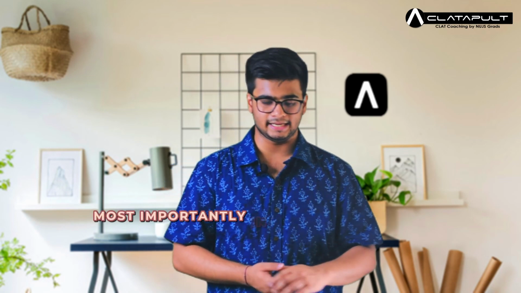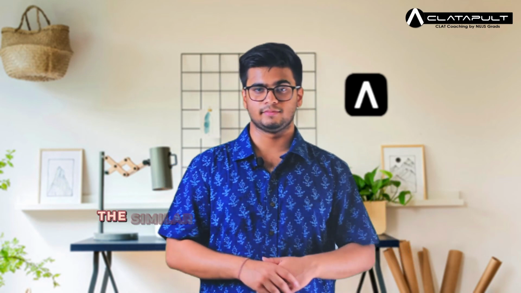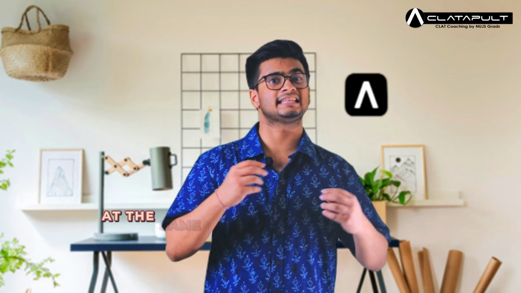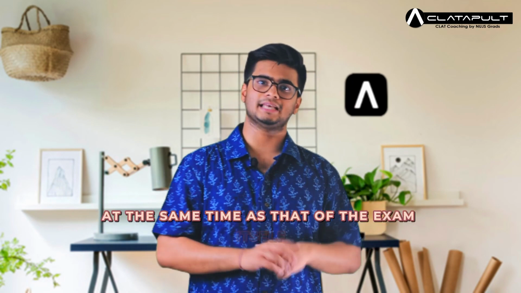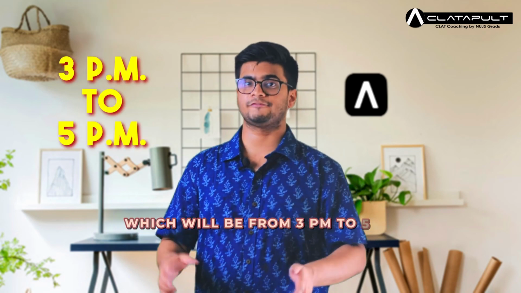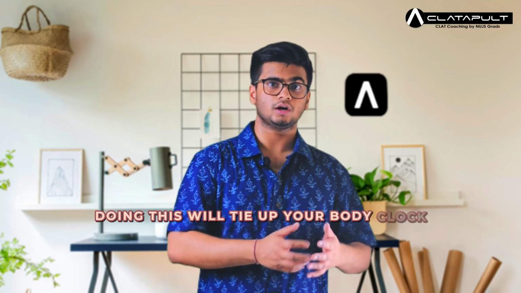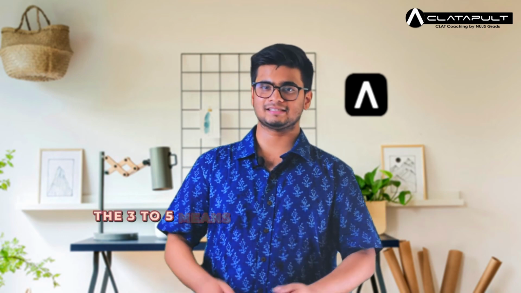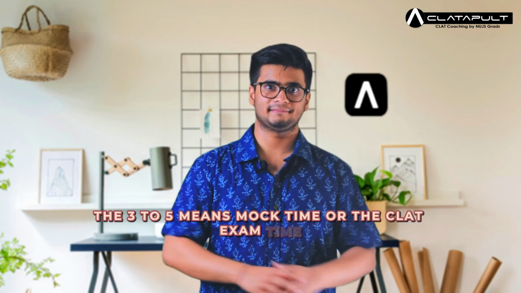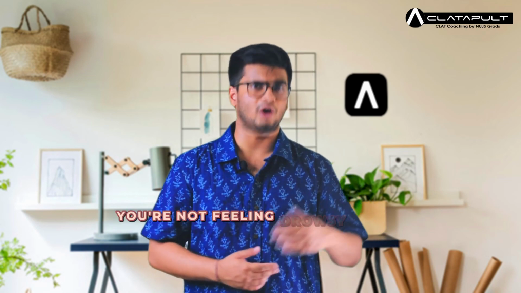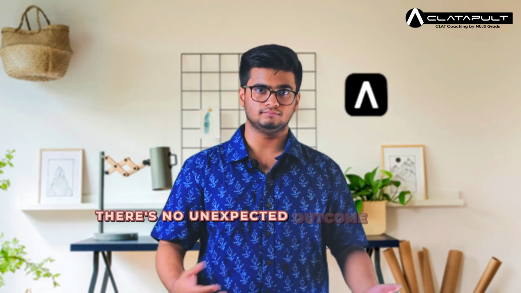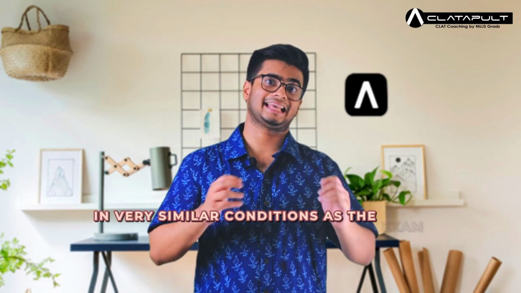Most importantly, in the first point of simulating similar conditions, we'll be taking the mock at the same time as that of the exam itself, which will be from 3 p.m. to 5 p.m. Understand that doing this will tie up your body clock to work in a way that 3 to 5 means mock time or the CLAT exam time. This will ensure on the CLAT day you're not feeling drowsy in the afternoon, and there's no unexpected outcome while giving the actual CLAT exam. You'll become very used to giving the mock in very similar conditions as the exam itself.